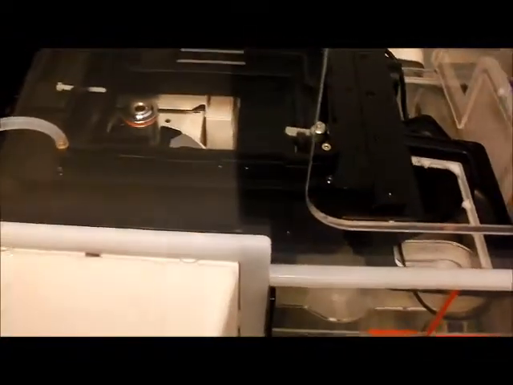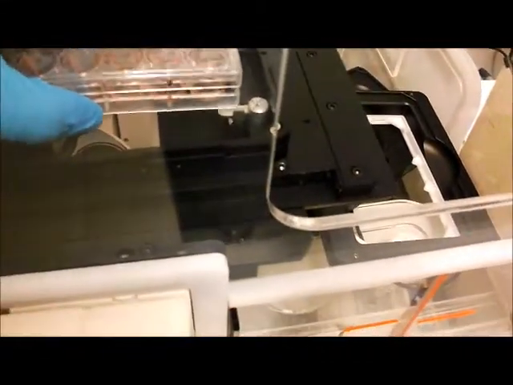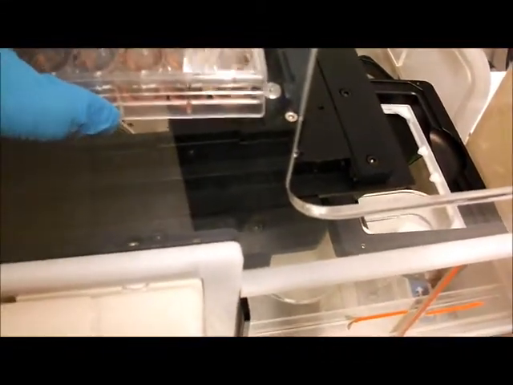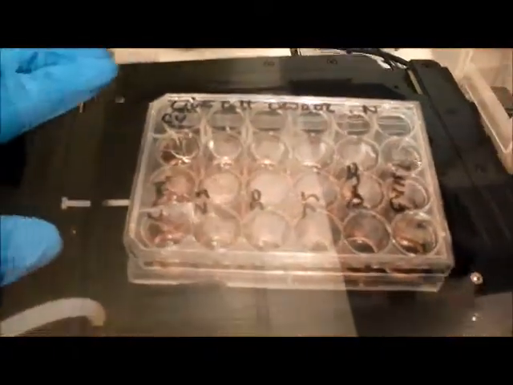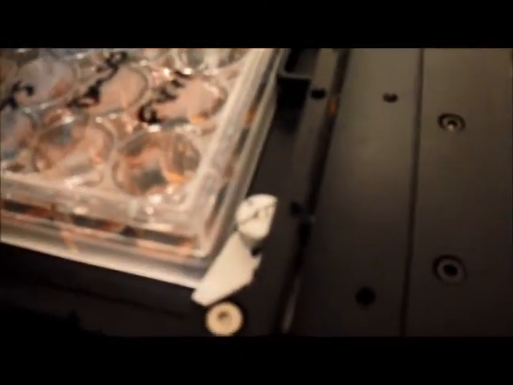Then we put our well plate into the stage, and it's normal practice to have the beveled edges on the left hand side, although it's not essential. So we get that in place. You've got this little hook here, you need to get the stage past that, so it needs to be pushed into position there.